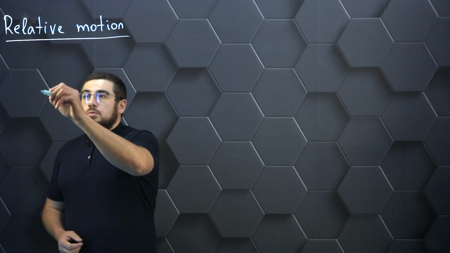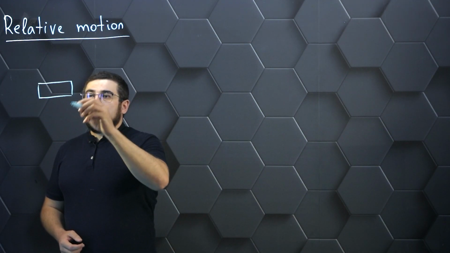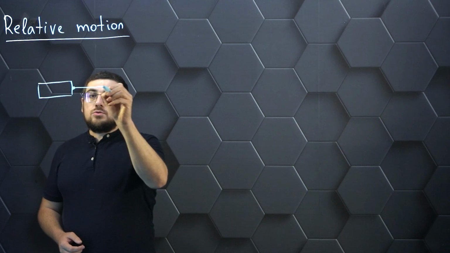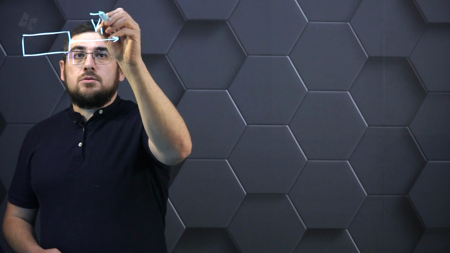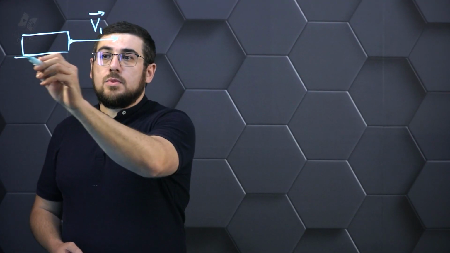In order to understand how this phenomenon works, we must study the law of addition of velocities, which was once introduced by Galileo Galilei, and which is the basis for solving problems on this topic. Let's look at it with an example. Suppose we have an automobile that is traveling at some velocity, v1, in a given direction on a road.